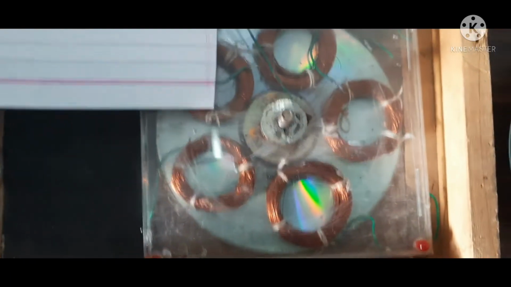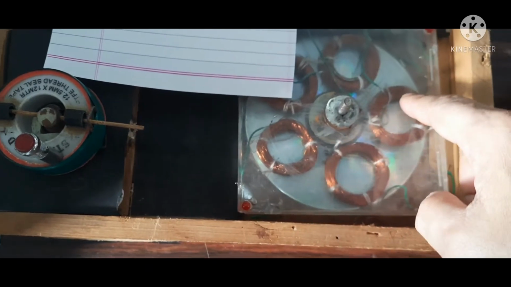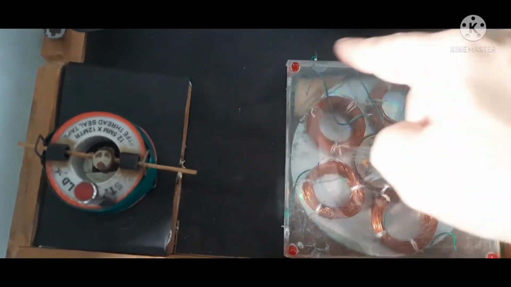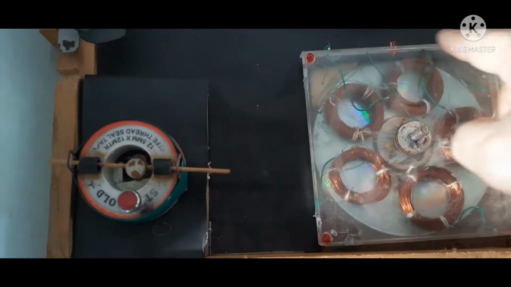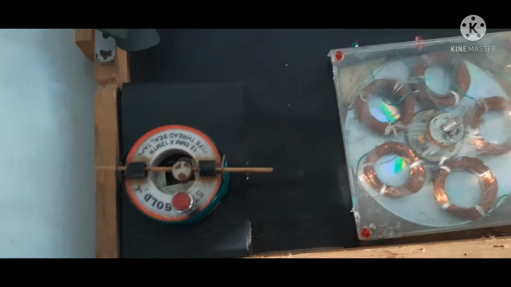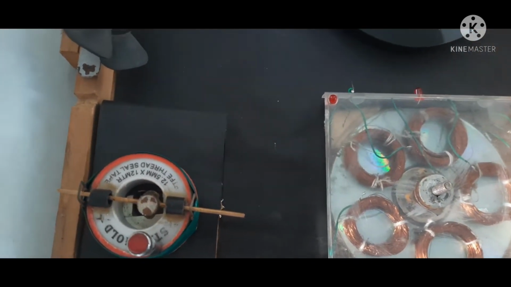Here you are seeing these are the conductors. These conductors are connected to these LEDs. These 5 coils are connected to 1, 2, 3, 4, 5 coils. To cut magnetic lines of flux, motion is required. Without motion, it is not possible to produce electricity.